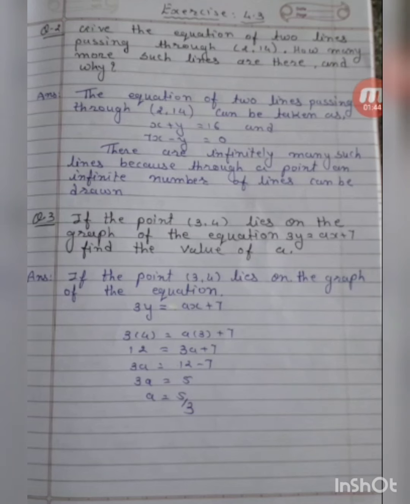Question number 2 you have to write in your fair book. Questions 2 and 3 both you have to write in your fair book. Here question number 3: Give the equations of 2 lines passing through (2, 14).